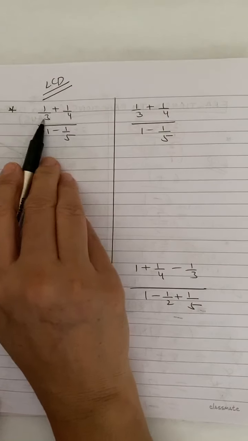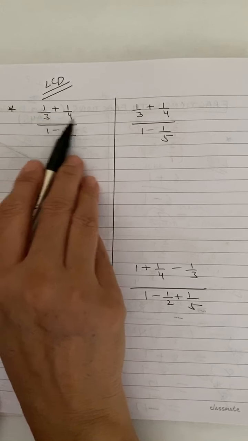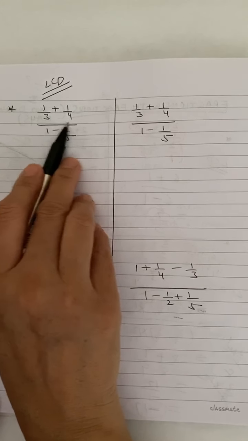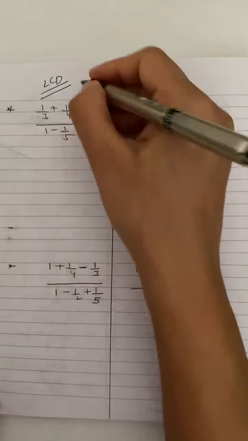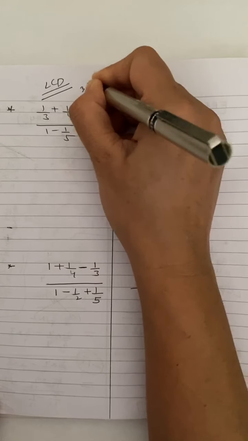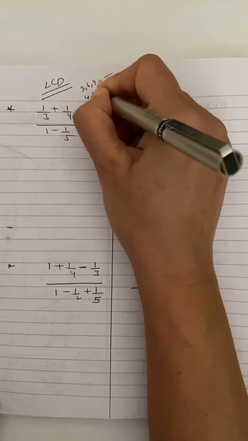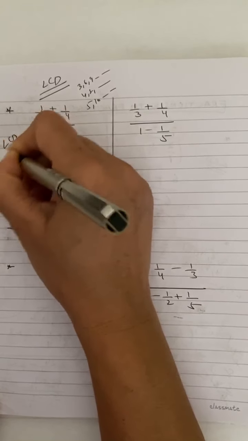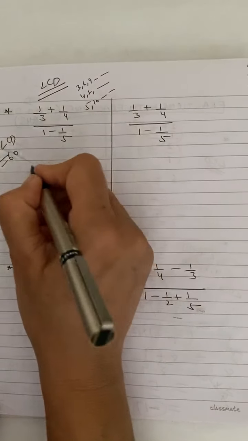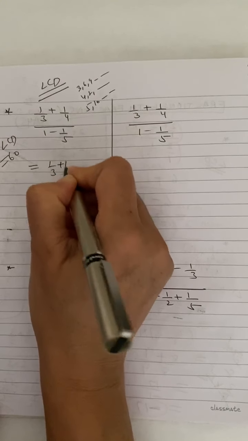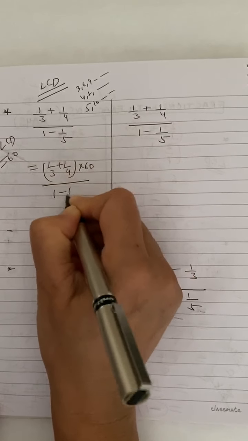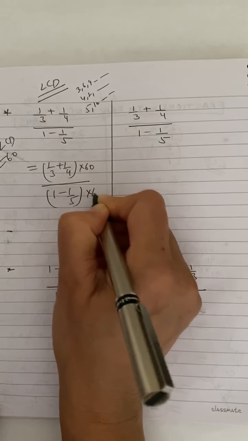Here it's a bit tricky because you have all 3 numbers different: 3, 4 and 5. The least common denominator in this case, if you make a list, is 3, 6, 9, and then 4, 8, and 5, 10. You will see that the least common divisor in this case is going to be 60. So again we are ready: 1 over 3 plus 1 over 4 multiplied by 60, and 1 minus 1 over 5 multiplied by 60.